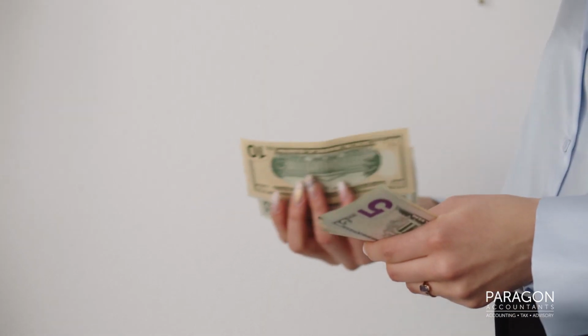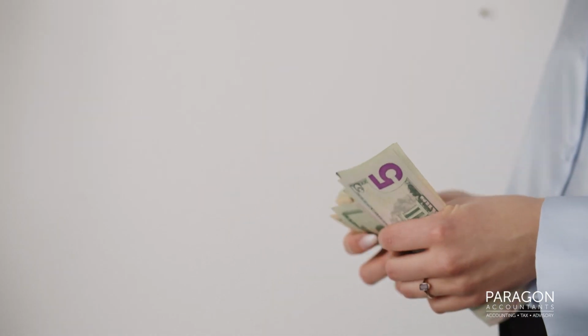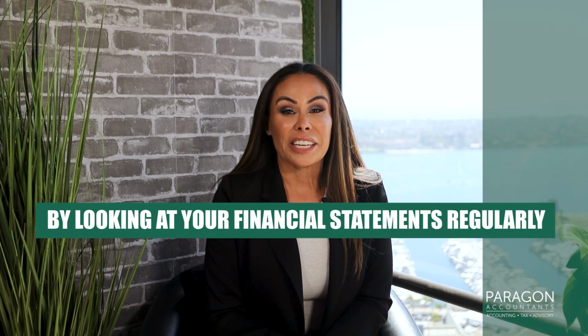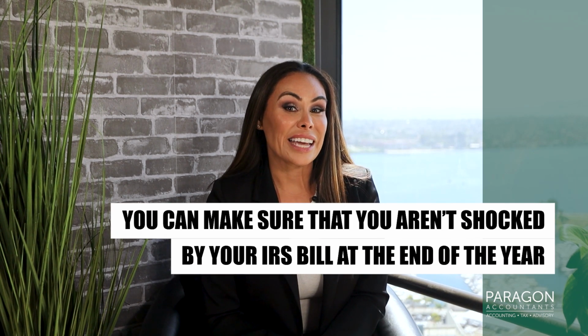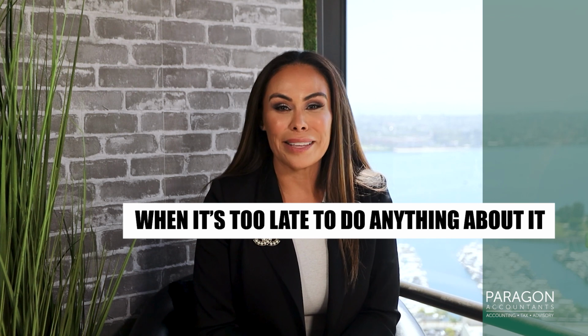Second, you pay taxes on your profit, not the money you have in the bank. The IRS doesn't care if you spend it all. It still expects its cut. By looking at your financial statements regularly, you can make sure that you aren't shocked by your IRS bill at the end of the year when it's too late to do anything about it.